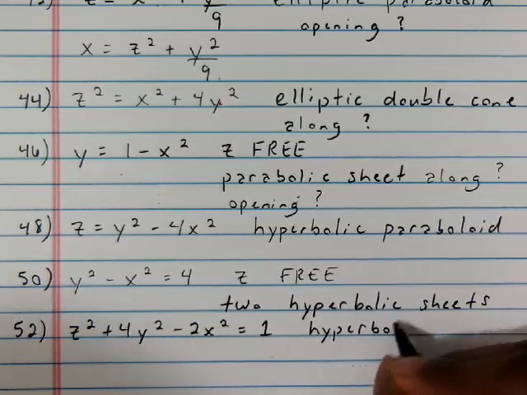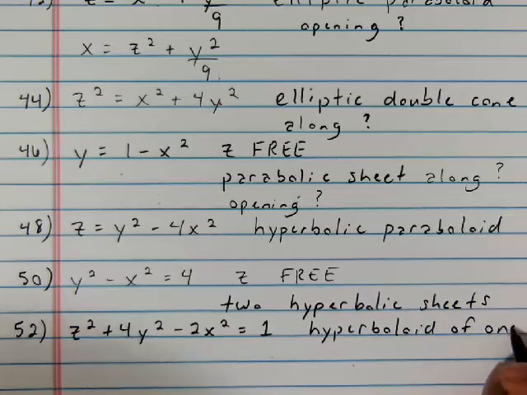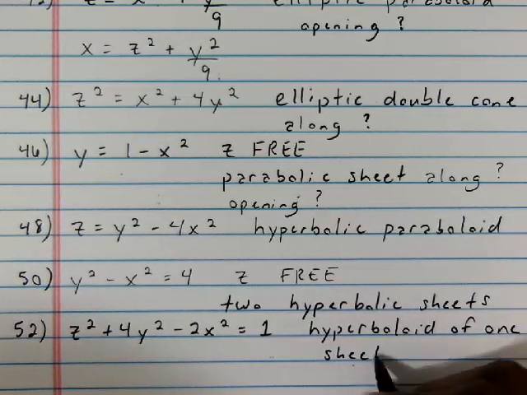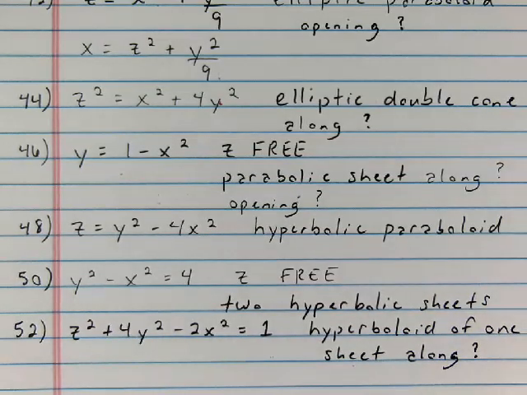Hyperboloid of 1 sheet along which axis would you say that would be along?